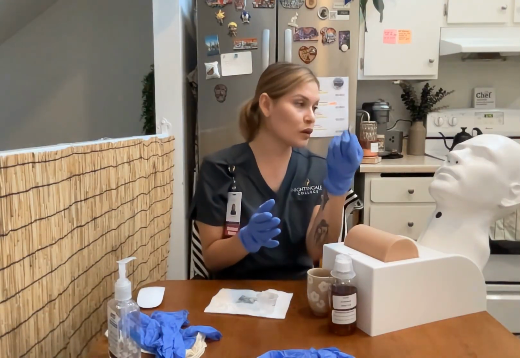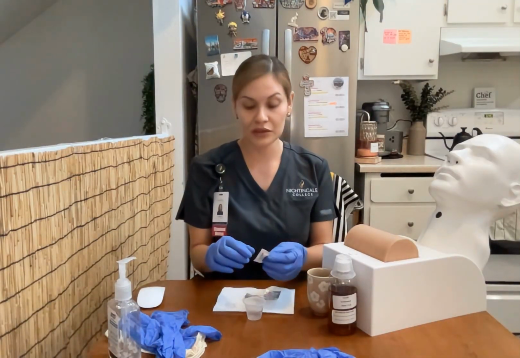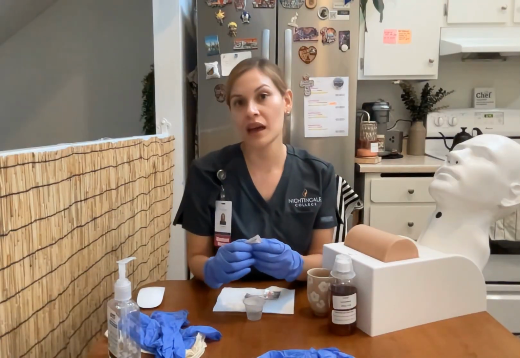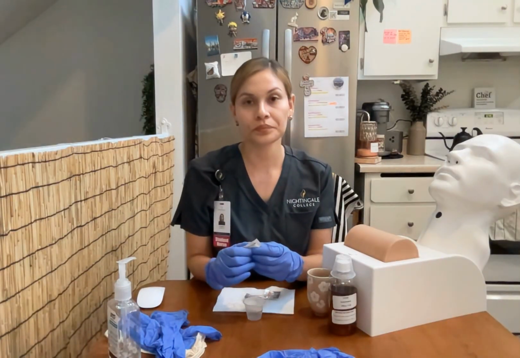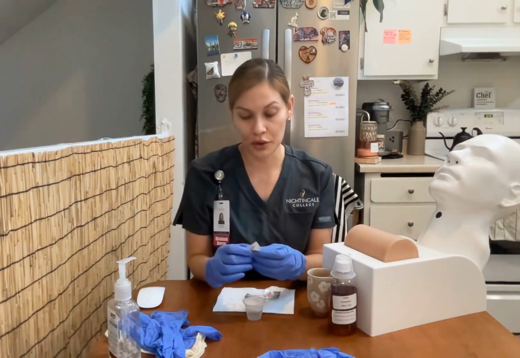So this is amoxicillin 250 milligrams. This is an antibiotic to treat bacterial infections. Some of the side effects are nausea, diarrhea, and vomiting. Some of the adverse effects are difficulty breathing and swollen throat.